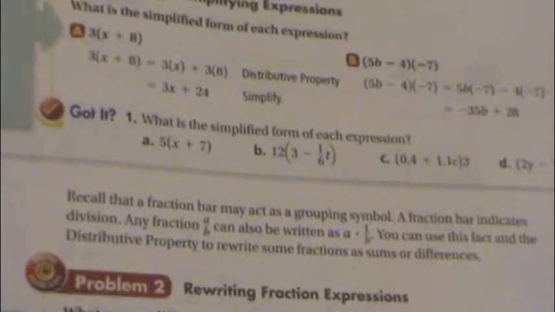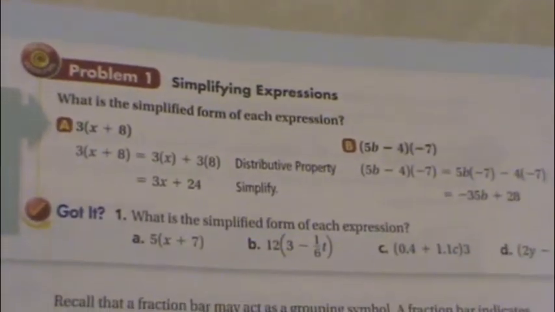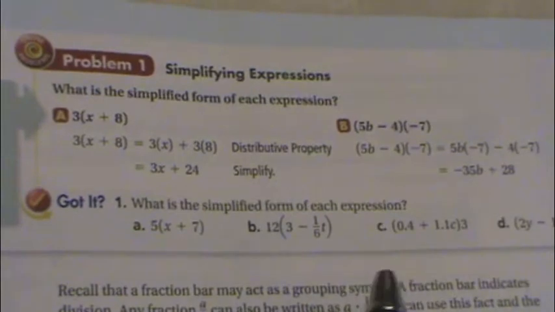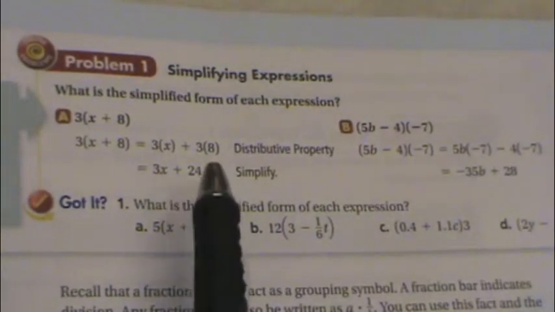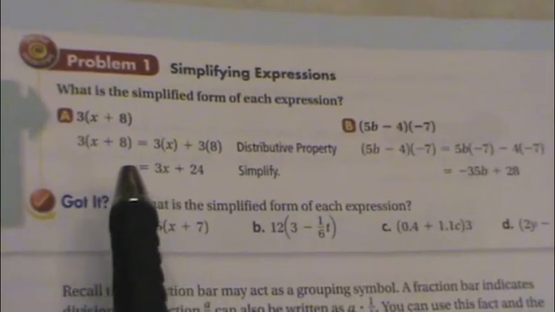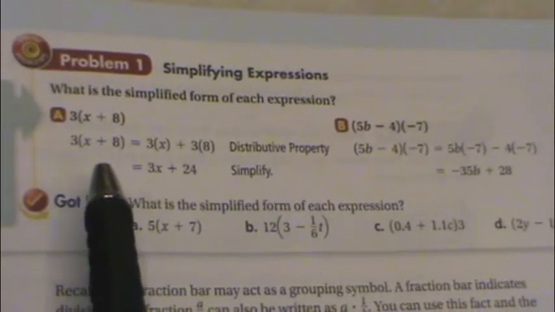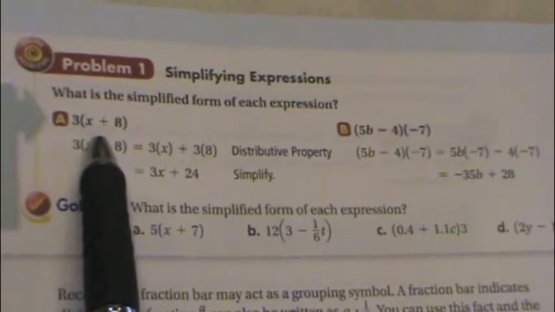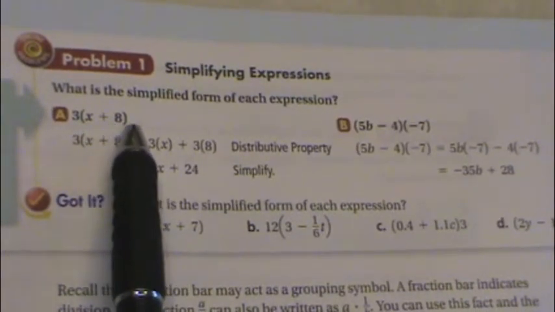Let's move on to page 47. Problem 1. Simplifying expressions. What is the simplified form of each expression? Simplified means there are no parentheses, there's nothing else that you can combine together. So even though this is pretty simple, we can do something else to it. What can we do?